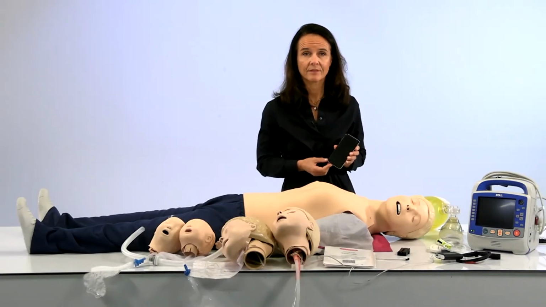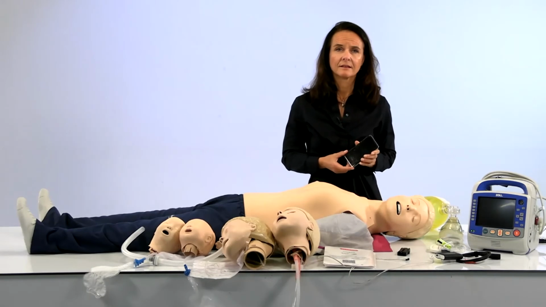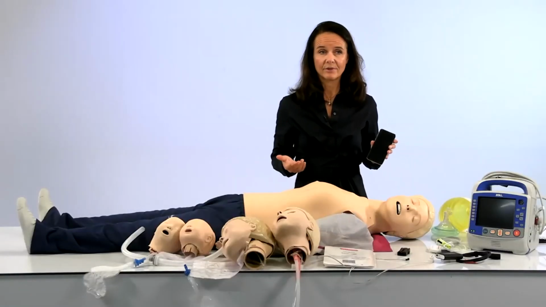Great. And on a related question, will I need an AED skin for Resusci Junior to train with the pediatric rhythms? You will not need an AED skin to train with these rhythms. They are only available when you use the phone together with the ShockLink device right now, because we don't have an AED skin for the Junior. However, we are developing that, and the plan is to have it by the end of the year.